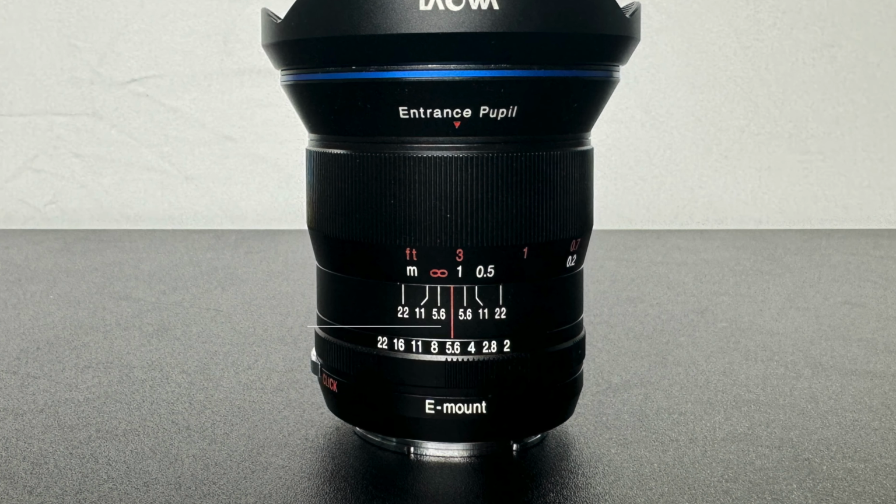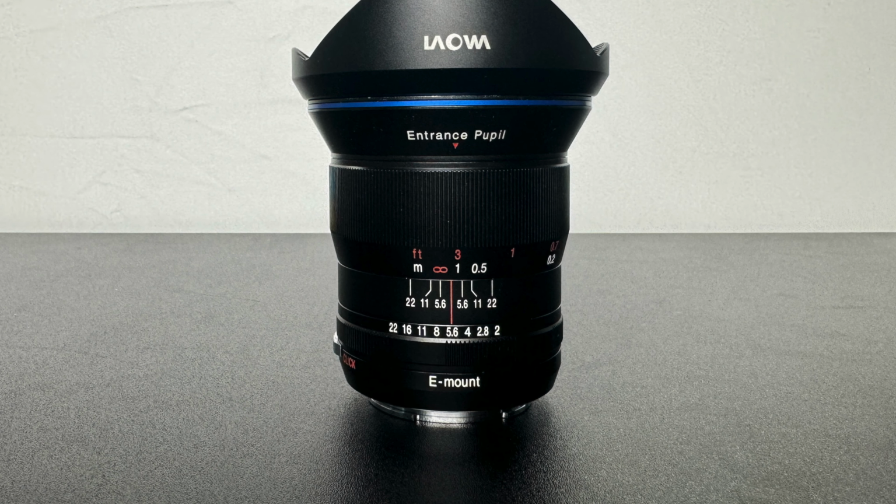Now, what you're seeing here is a full manual lens, and it's a Laowa 15 millimeter lens. You can see the aperture ring here with its numbers. So in order for me to change the aperture, I have to physically do it with this ring, because on the camera itself, I don't even see an aperture number, so I can't change the aperture. But that's typically just for full manual lenses.